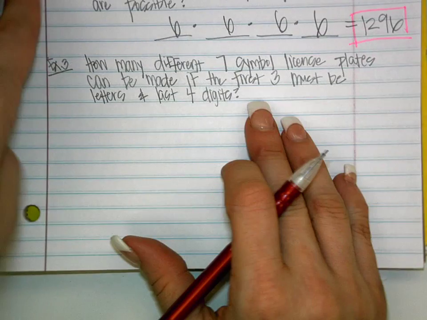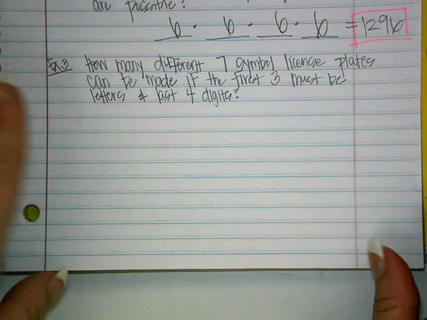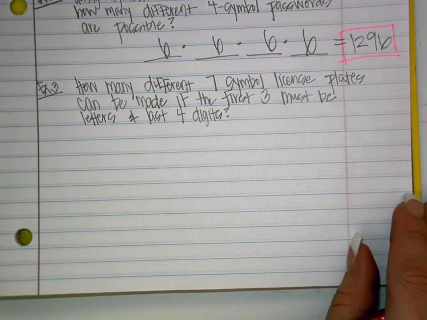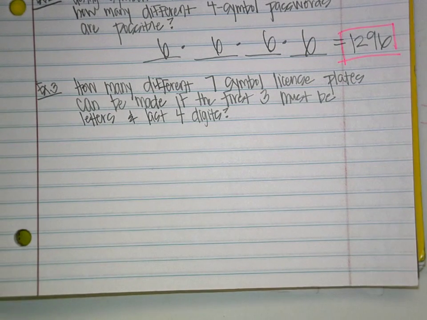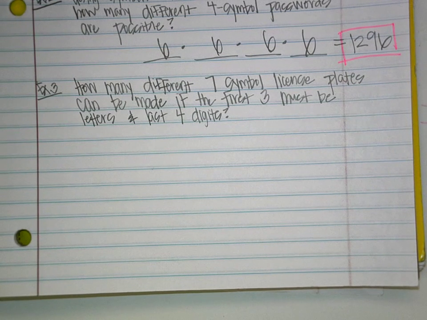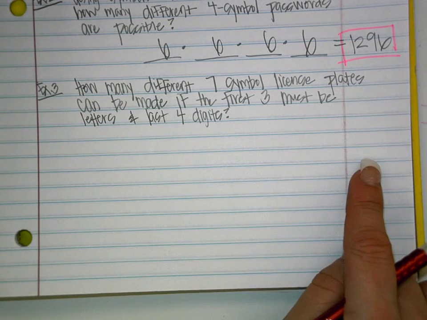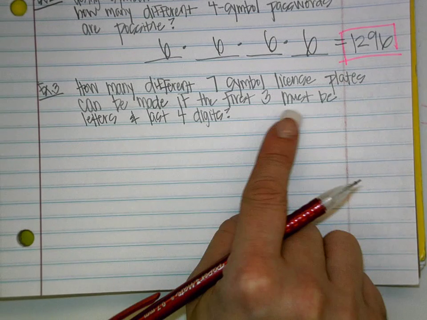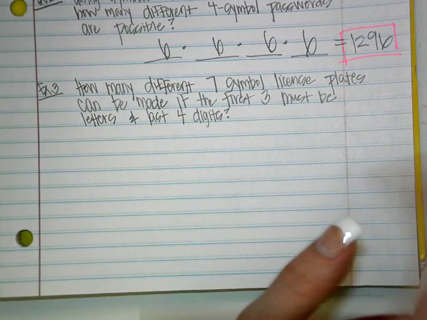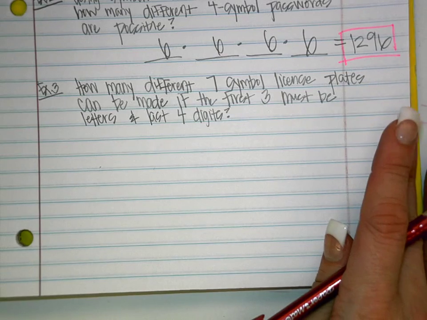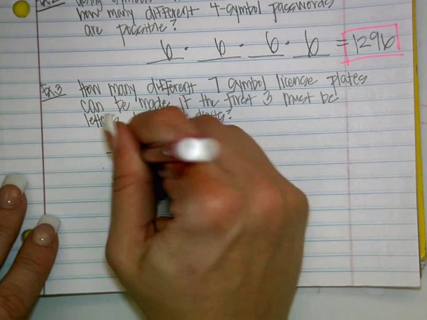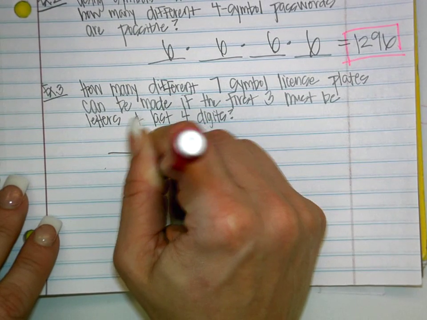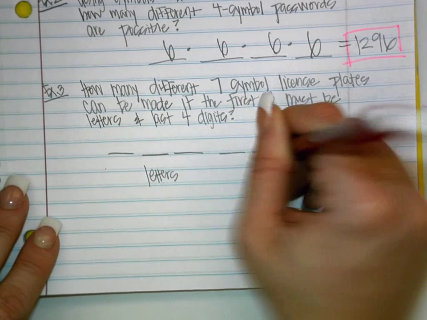So this is actually something that the state of California had to figure out. Or any state for that matter, how long does our license plate need to be? They had to figure out how many people there are, and whether it needs to be numbers, letters, or a combination of both. I fully understand that in California we do not have 3 letters and then 4 digits, but this is just an example. So if the first 3 have to be letters, and the last 4 have to be digits.